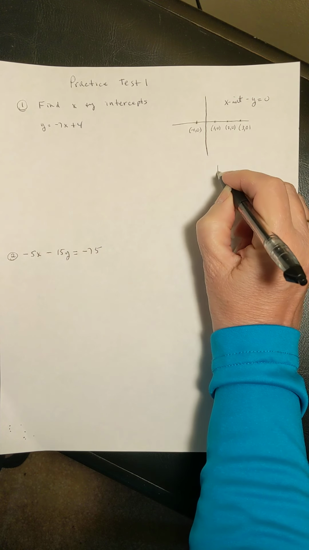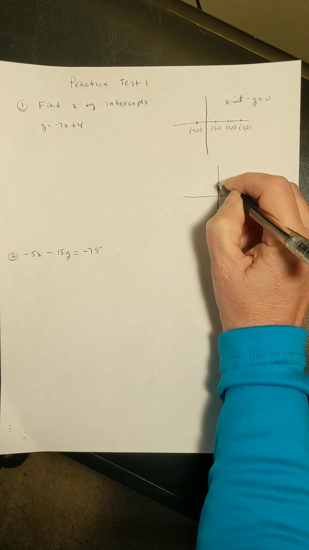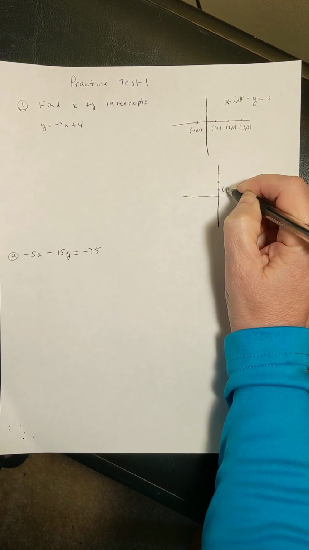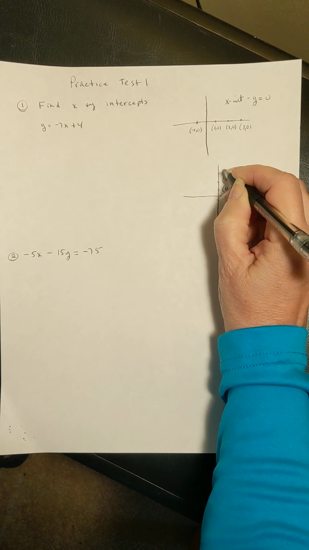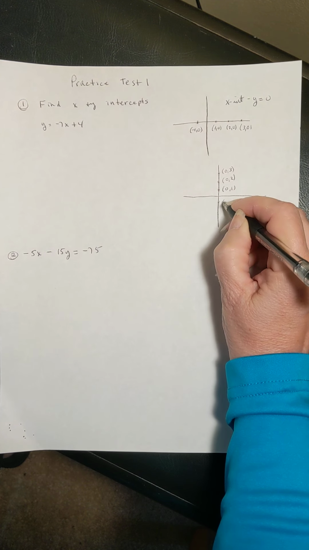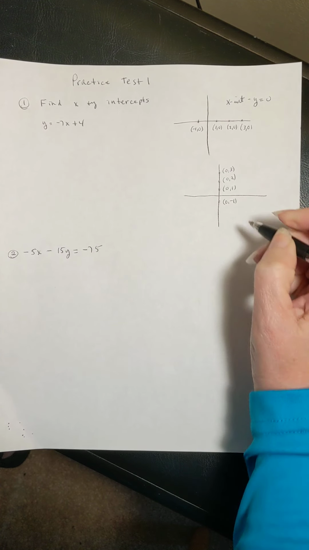Now the same holds true for the y-intercept. This would be over 0 up 1, over 0 up 2, over 0 up 3. And then, of course, this would be over 0 down 1, and over 0 down 2, and so forth and so on.